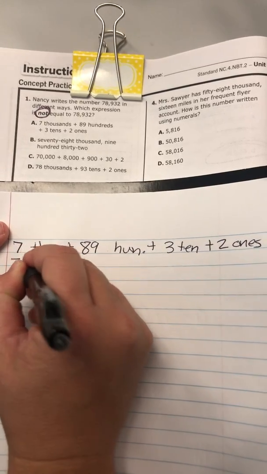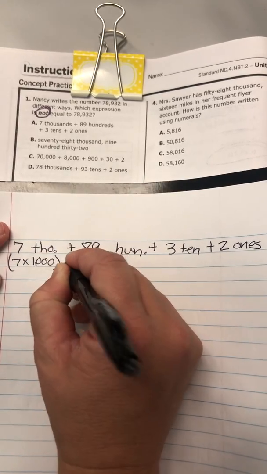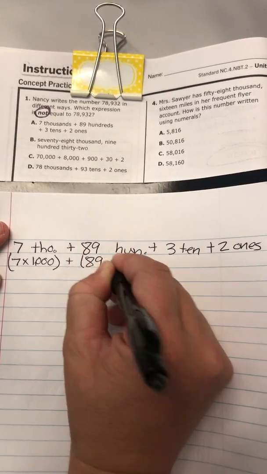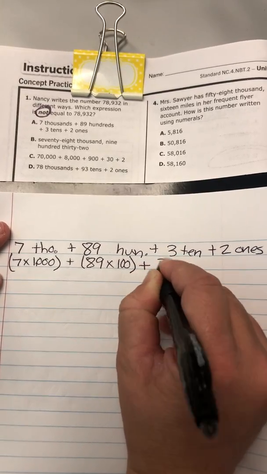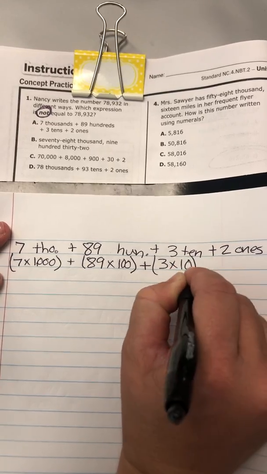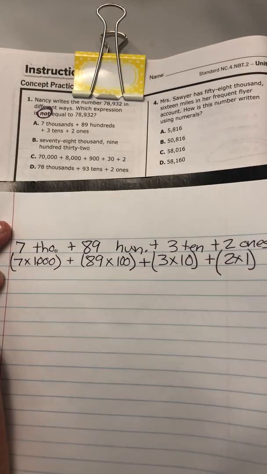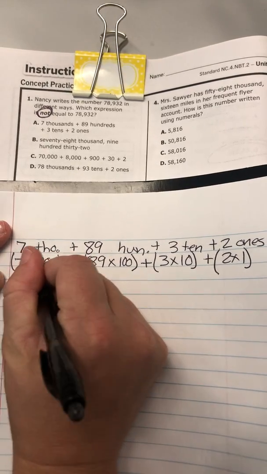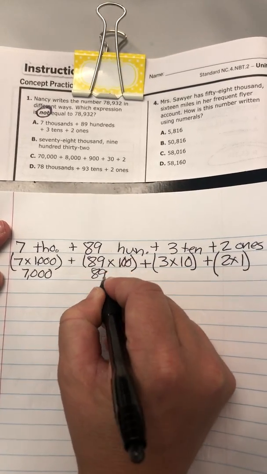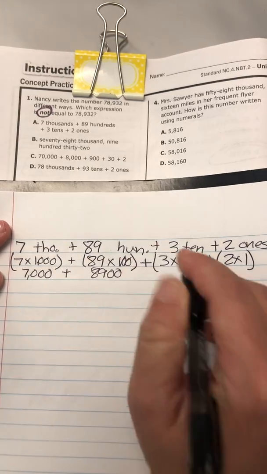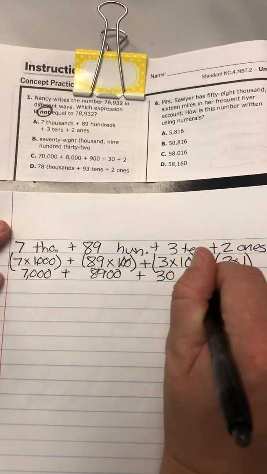So 7,000 plus 89 times 100 plus 3 tens plus 2 ones. All right, so we have 7,000. 8,900 would be 89 plus 2 zeros, plus 3 tens would be 30 and 2 ones would be 2.